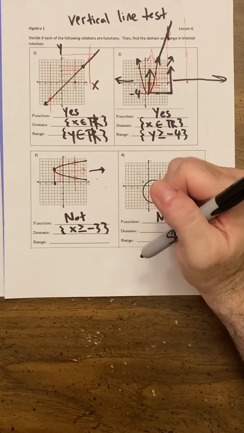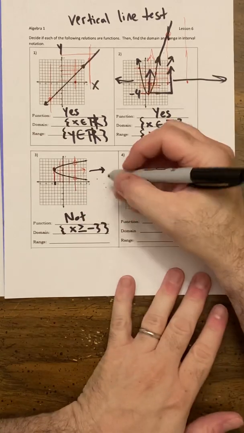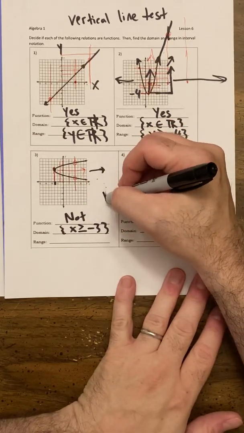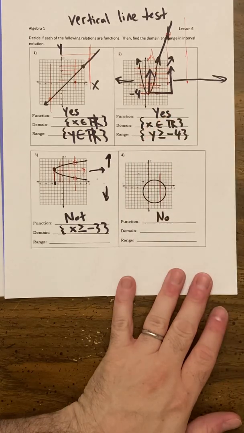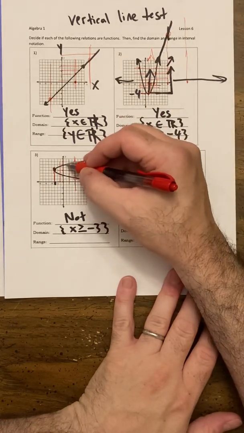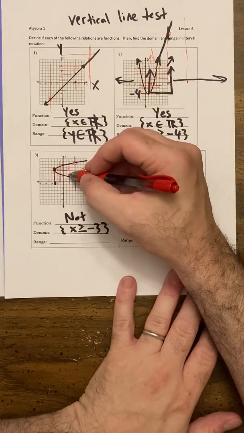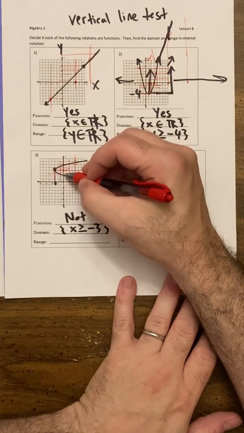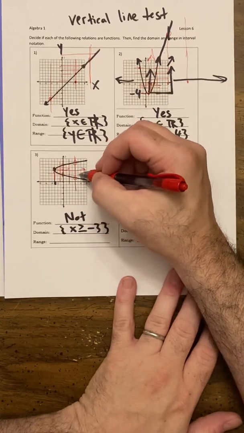Okay, the range. Range is going to be the y's. Are there y's down here? Are there y's up here? You can look at the y-axis and you see that there's some y's over here and there's y's over here. As long as you make a line across and it hits the graph, you know there are y's there.